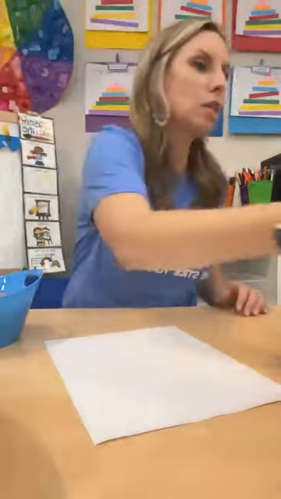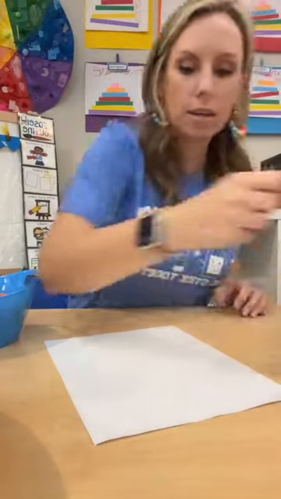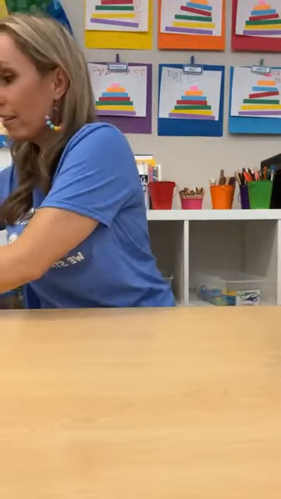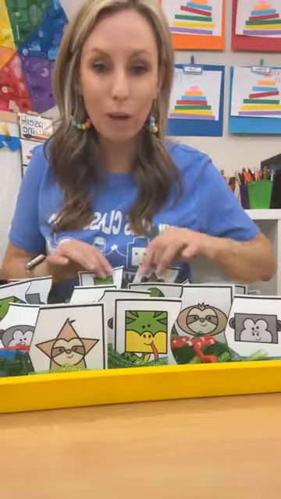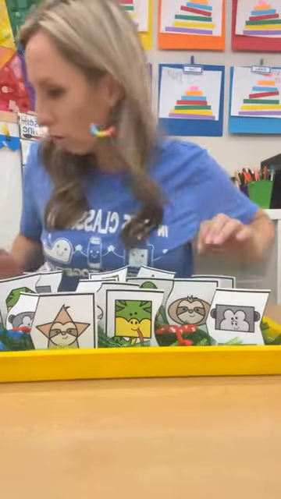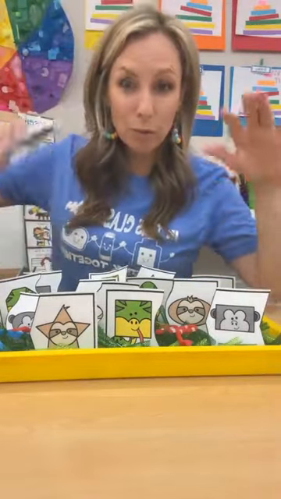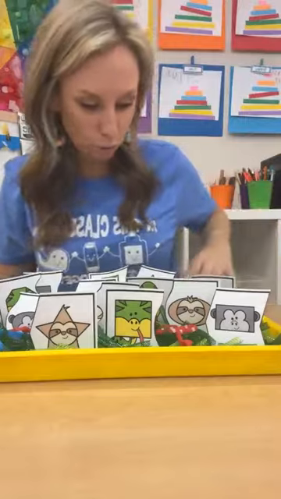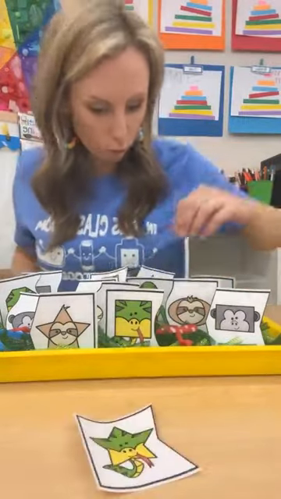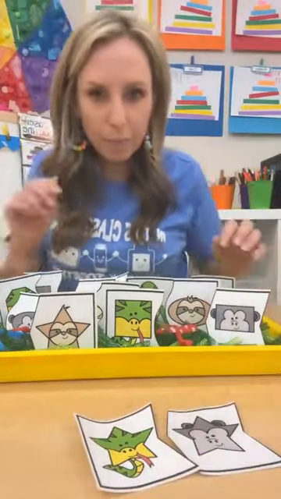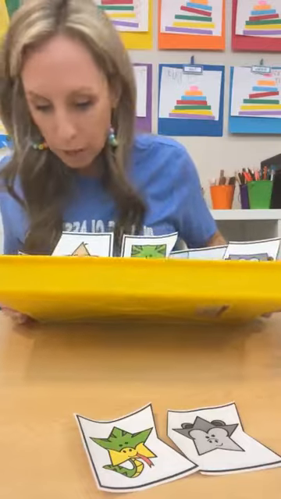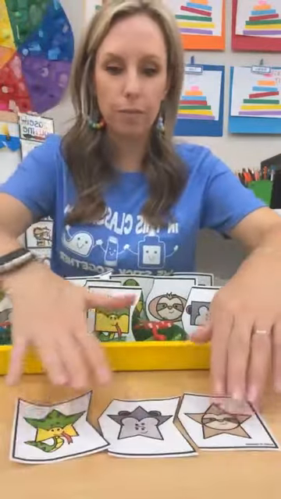Okay, so we're going to switch to math. So again, this is a shape activity. We have shape puzzles. So again, it comes with a lot of shape puzzles. Maybe you're just going to do some of the shapes.